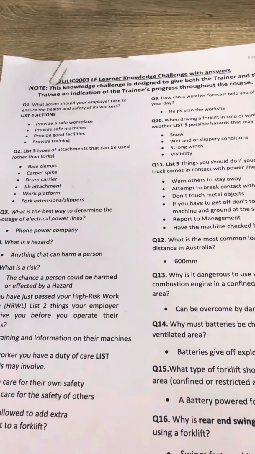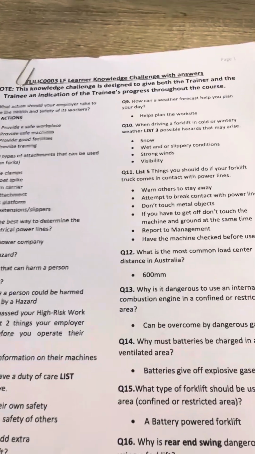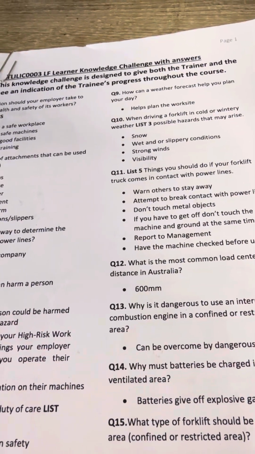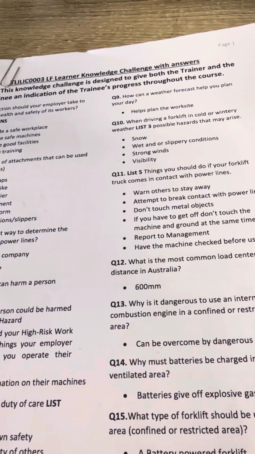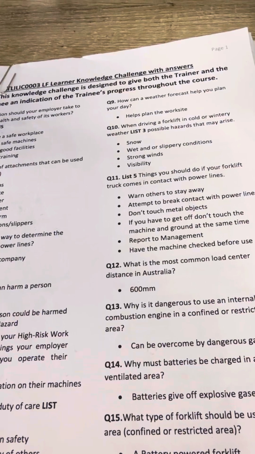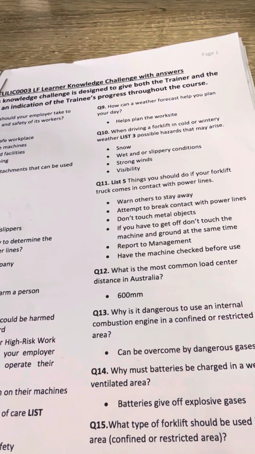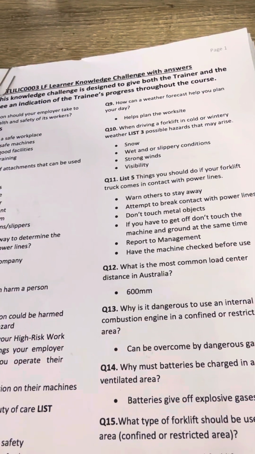Forklift test questions. What action should your employer take to ensure the health and safety of its workers? List 4 actions. Provide a safe workplace, provide safe machines, provide good facilities, provide training.